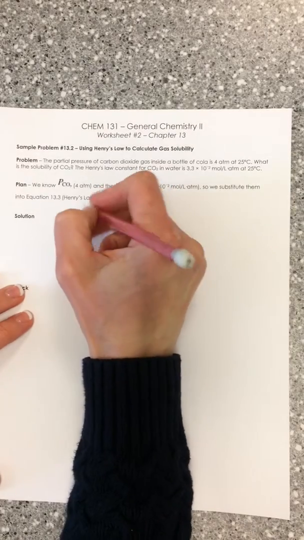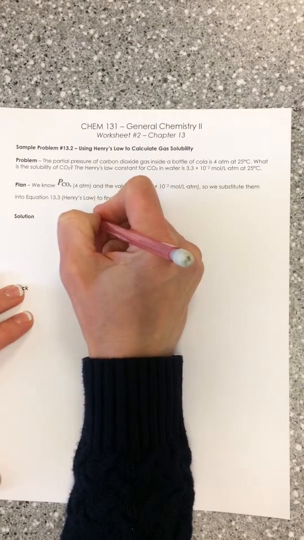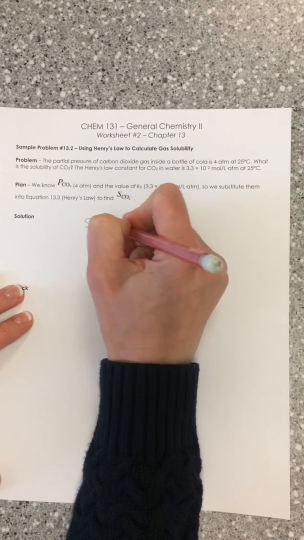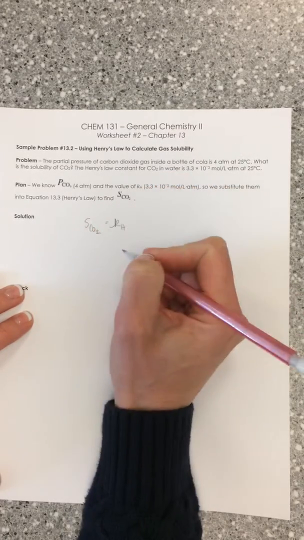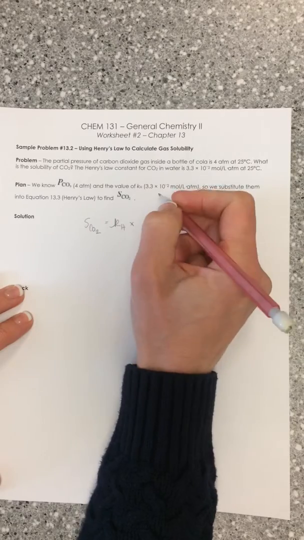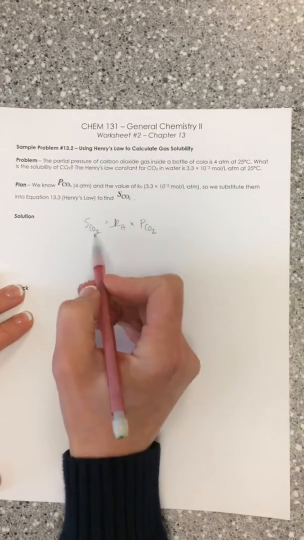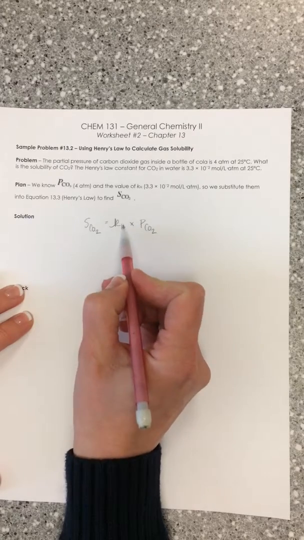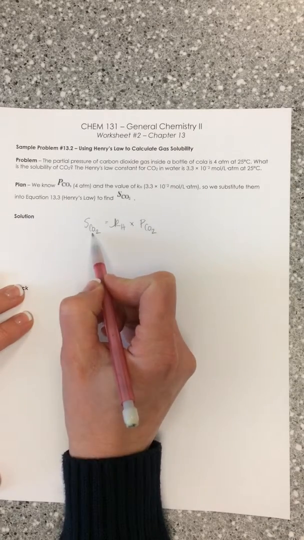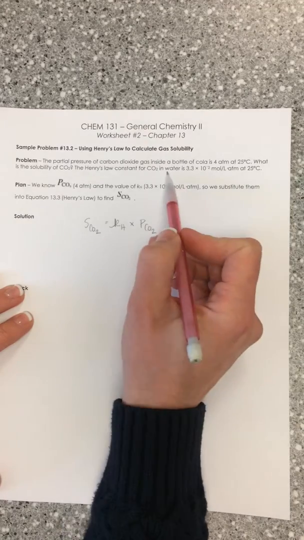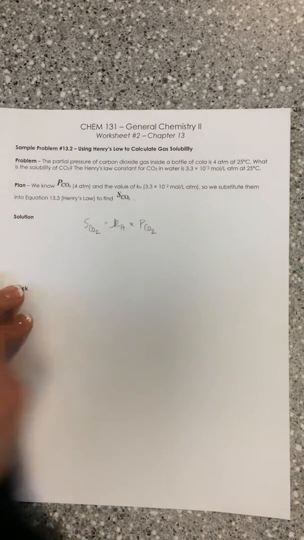Okay, so moving on to this problem, this is a fairly straightforward problem that uses the equation for solubility of a gas. So again, we're going to look at the solubility of carbon dioxide as a function of Henry's gas constant and the partial pressure of carbon dioxide. So again, this gas constant is going to be specific for the gas that we're talking about, in this case carbon dioxide, and the solvent that we're talking about, and in this particular case it is water.